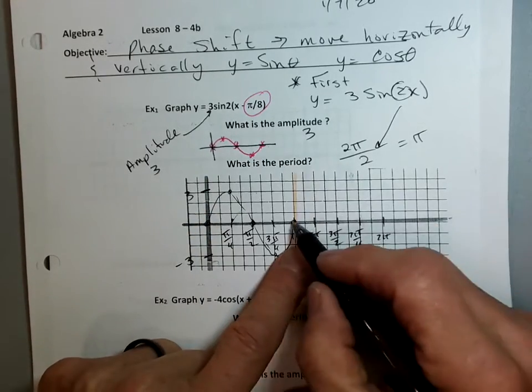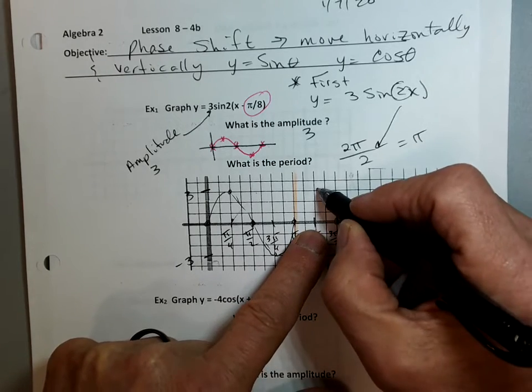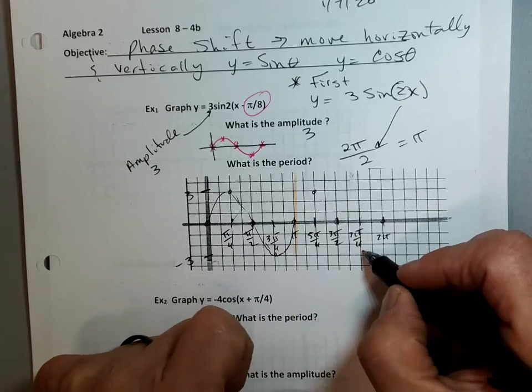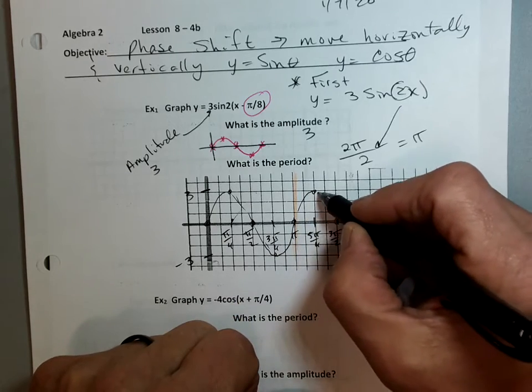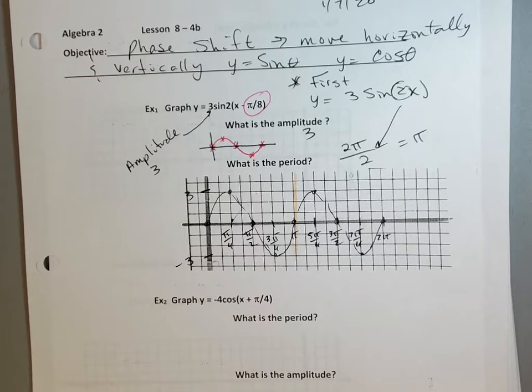It starts at 0. It's going to end at 0. Halfway through, it's going to be at 0. It's going to have a height of 3 here and a height of -3 here. And again, I'm going to draw that in very carefully, okay? There it is. Now I'm going to do my phase shift.